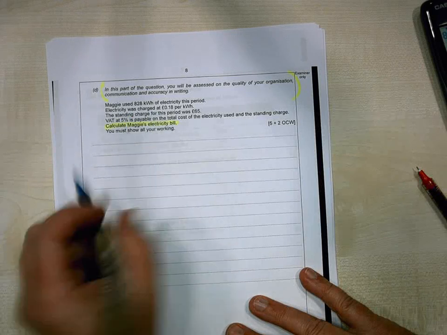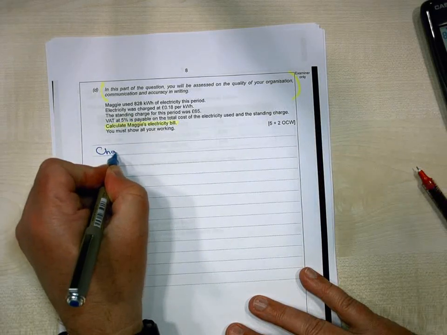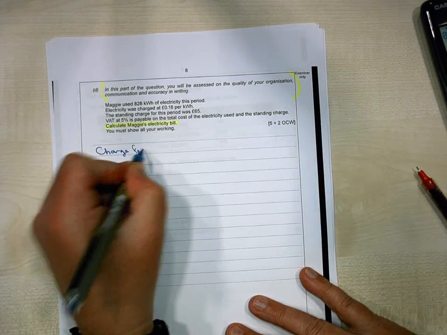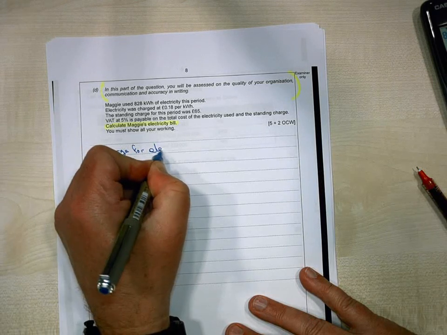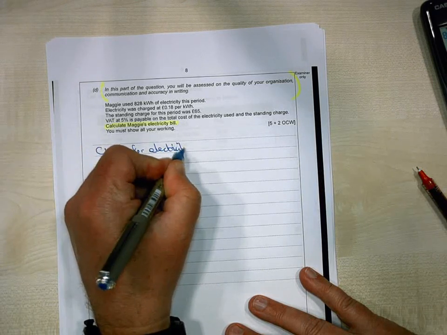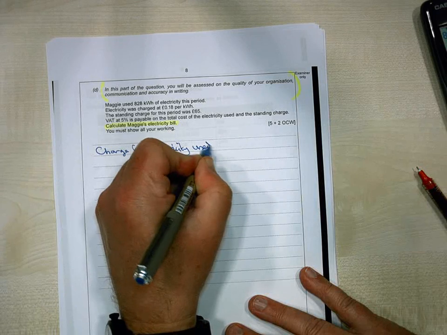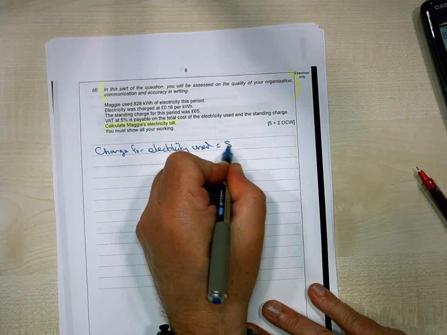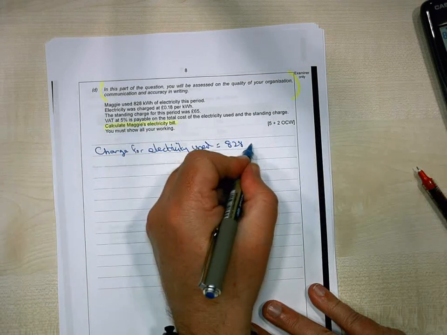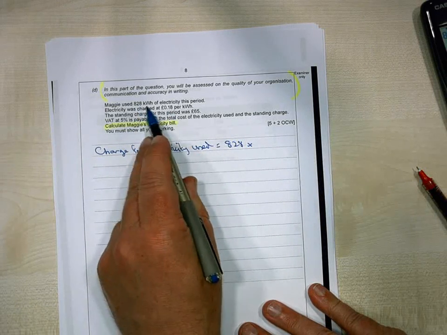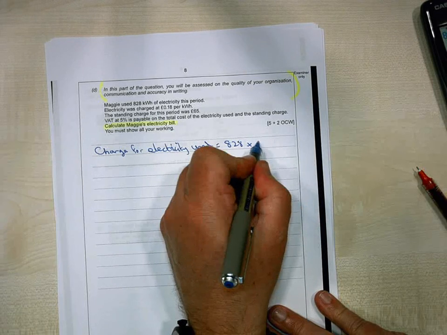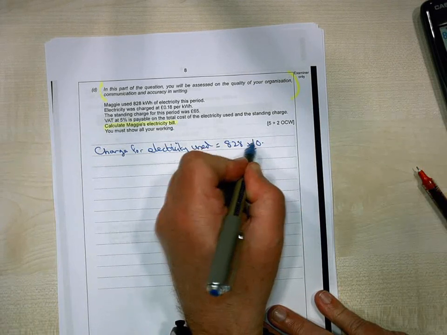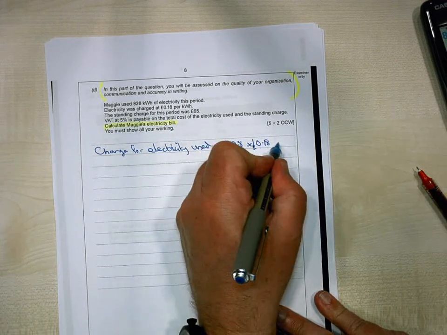So the charge for the electricity used will be the amount she's used, 828, times the charge for every one of those kilowatt hours. So times 0.18 pounds.